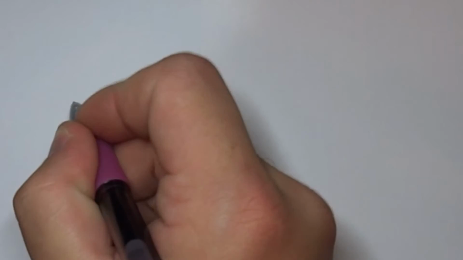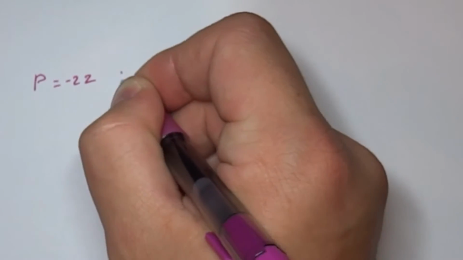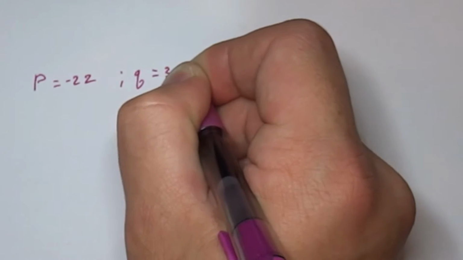Now the second part of the problem wants us to find what the value of the other root is. So we just found that p is equal to negative 22 and q is equal to 35. So I'm going to plug those into the original equation.